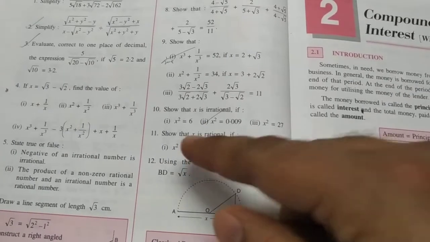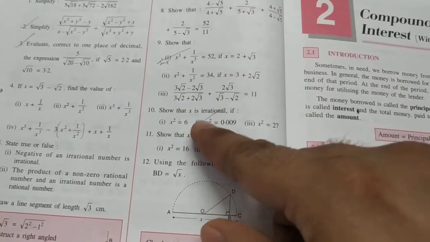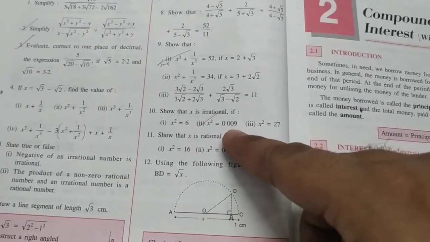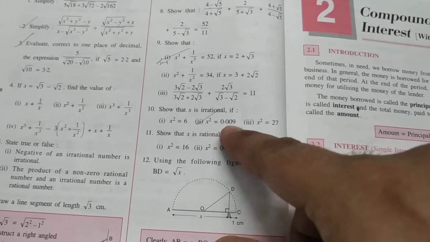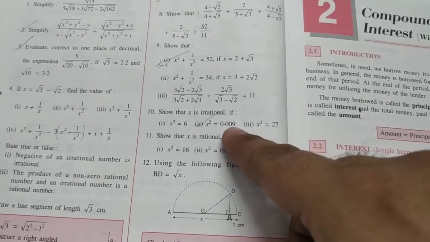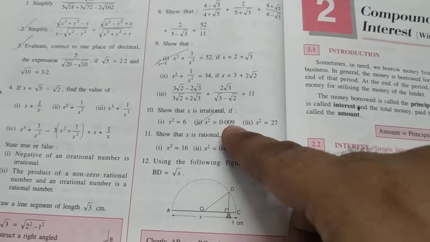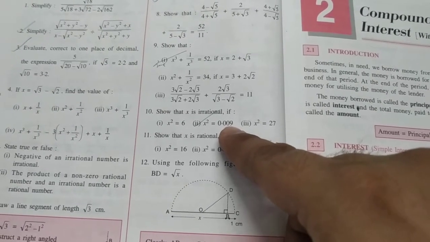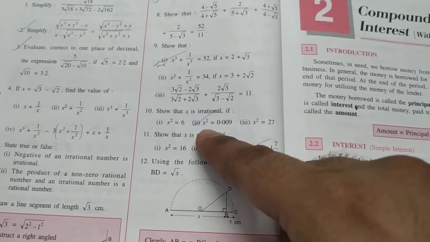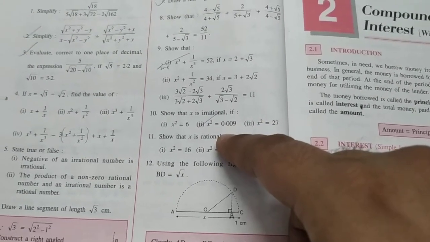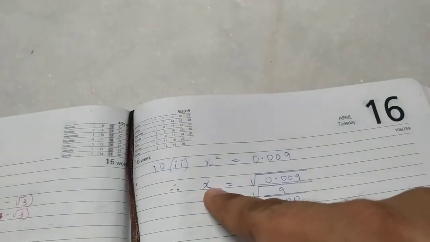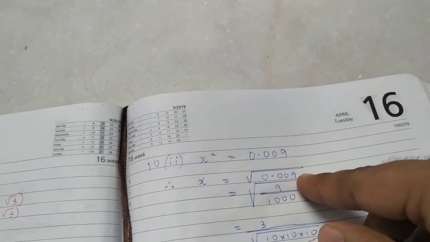In question 10.2, we have to show that the value of x will be irrational. Now the hint here is that we have 3 decimal places. If there were 2 decimal places or 4 decimal places, then likely it could have been rational. Now let's solve this and get the value of x, which would clearly be irrational. Since there is a square, the first thing we'll do is send it to the other side. It will become square root.